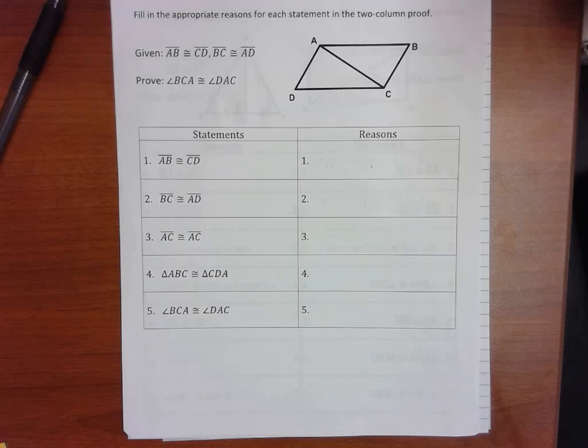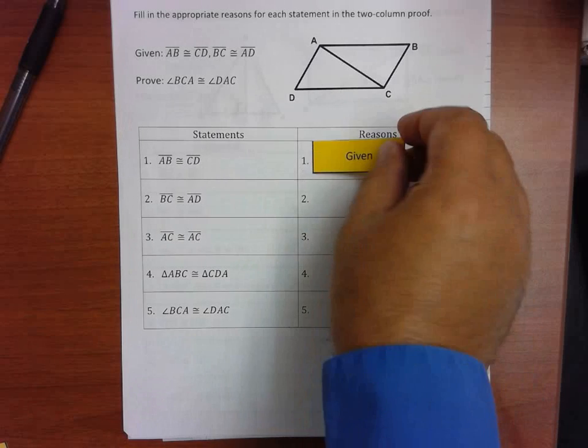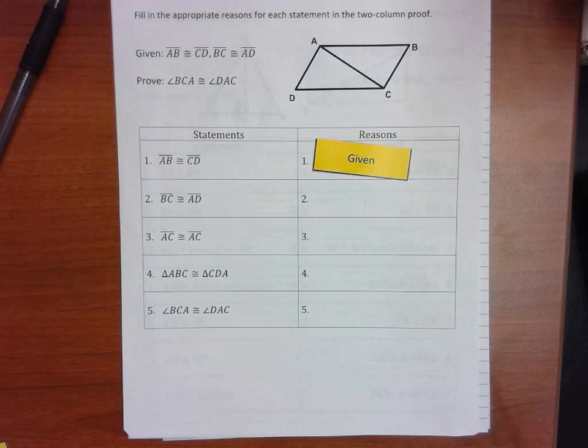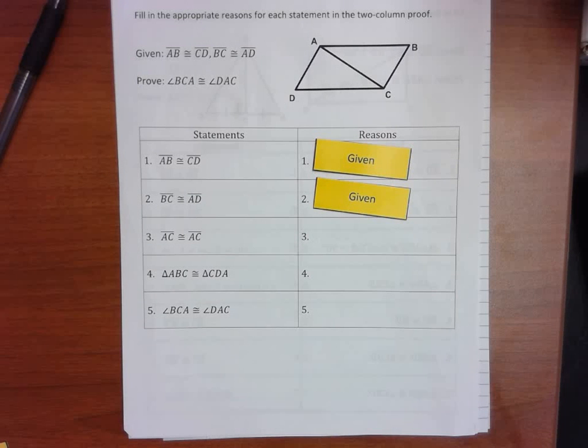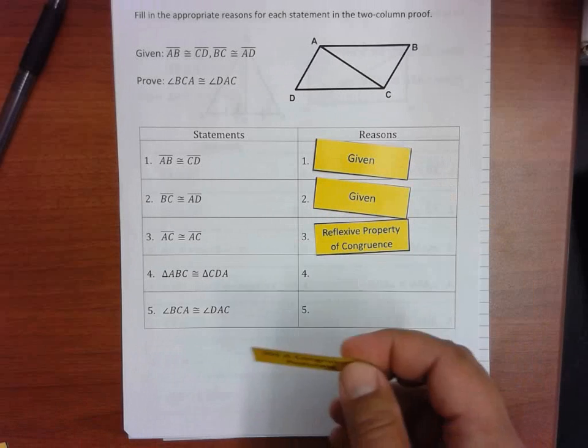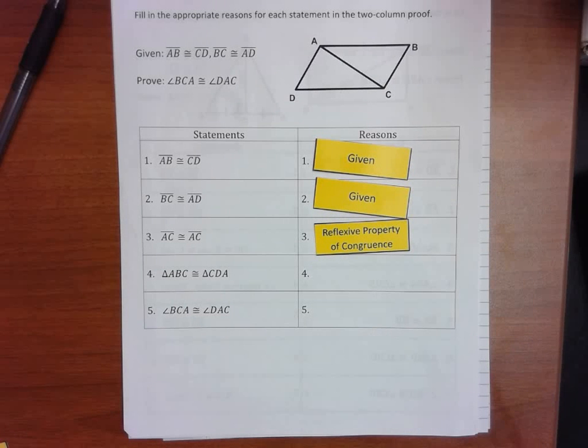All right, Anthony, number one. Given. Christopher, number two. What are the last two? Riley, number three. Ronald, number four. Side angle side. Whoa! How many angles do you see up there? Side, side, side, side. How many angles do you see listed? You don't have that shape.